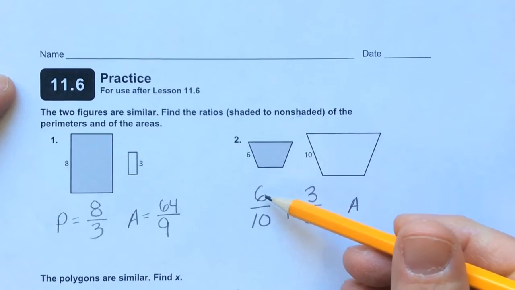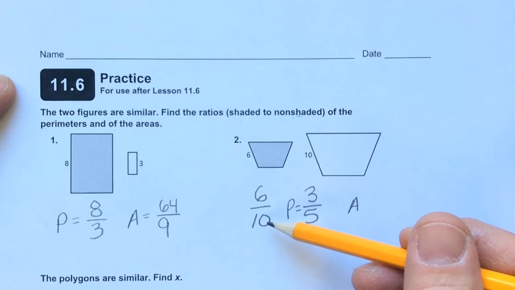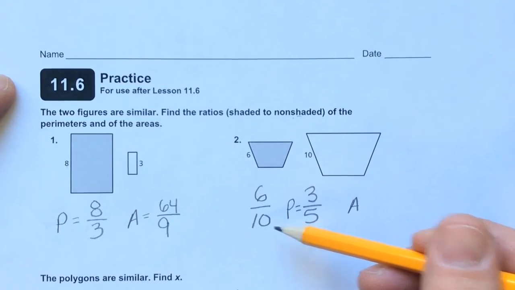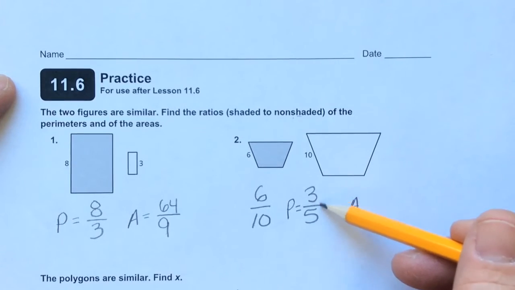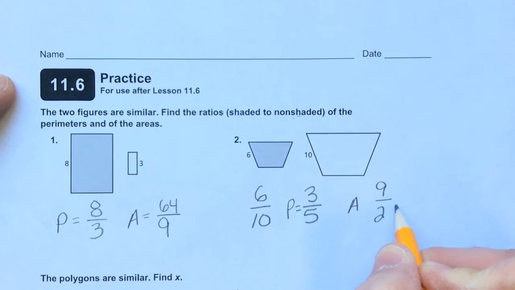I could have squared 6 over 10 to get 36 over 100, but then I'd have to divide by 4 on top and bottom, which I'm not going to do, because I'm just going to square the perimeters ratio and get 9 over 25.